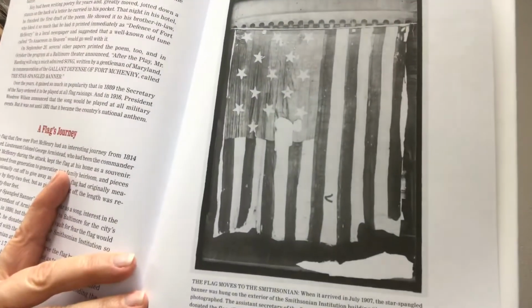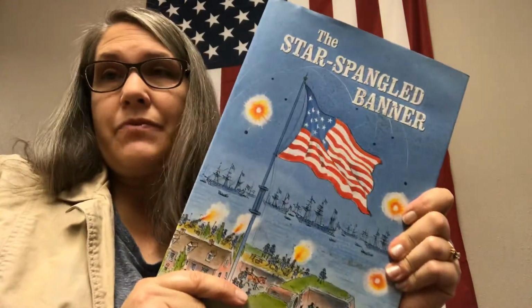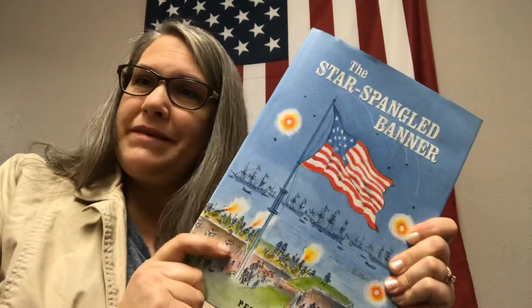This shows a picture of the flag that was actually flying when Francis Scott Key wrote this song. And look at it, it's got a lot of holes in it. It's very old. So this is the story about how our national anthem was written, and our national anthem is about our flag and what it means to us.